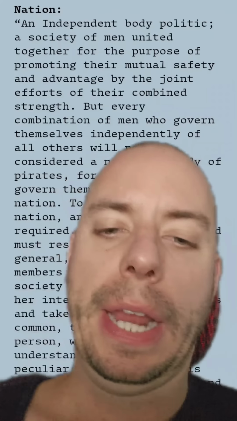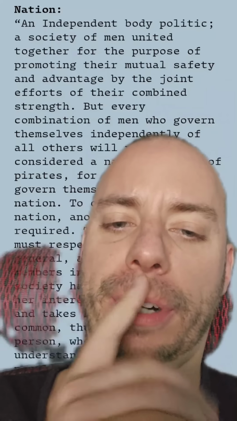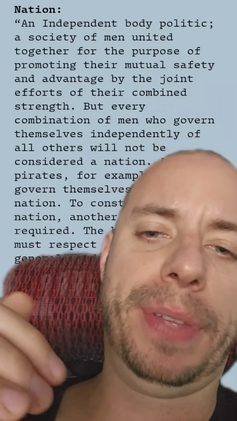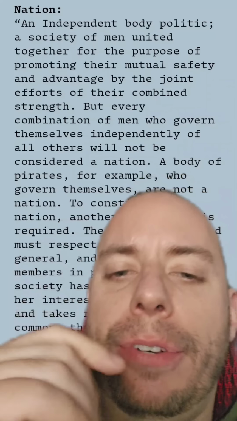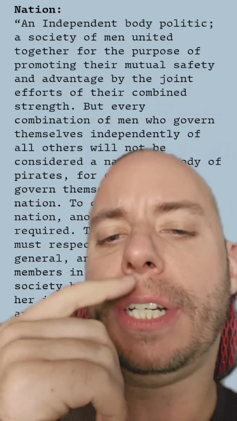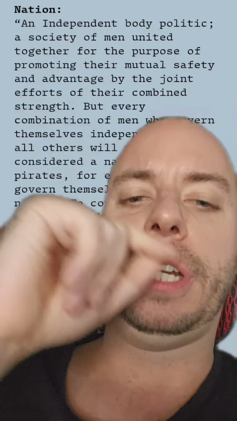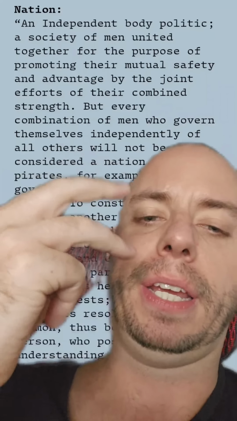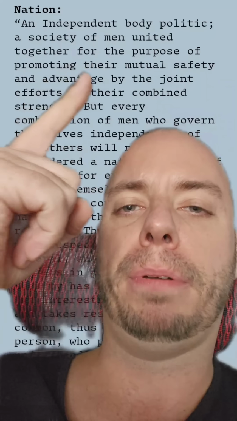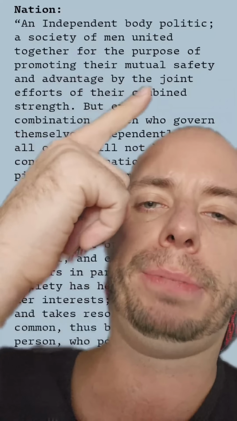Okay. Now, I did some digging, and I found out that the word state and the word nation basically mean the same thing. So I went around trying to find something more clear on what this actually means, and I found this definition from a court case, which is awesome. Definition of nation, or state, body politic, or the other words we were talking about earlier: an independent body politic, a society of men united together for the purpose of promoting their mutual safety and advantage by the joint efforts of their combined strength.